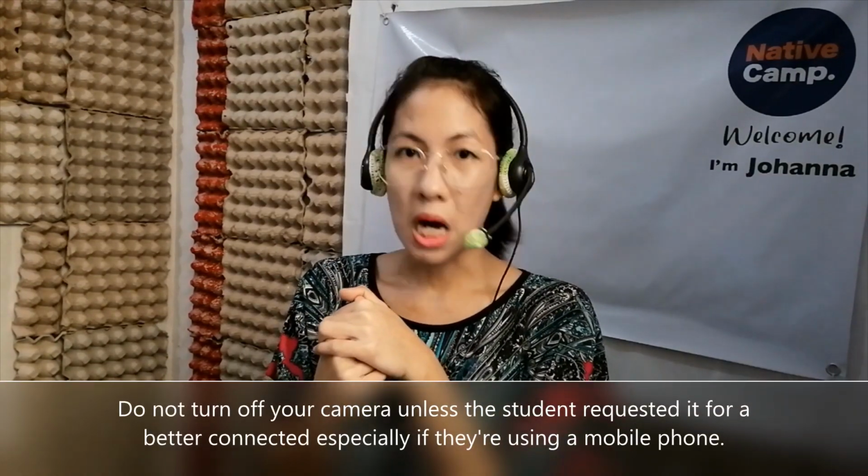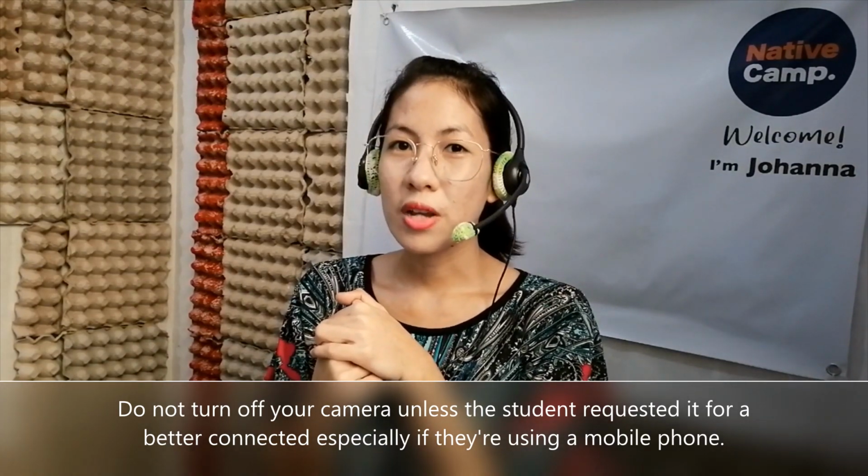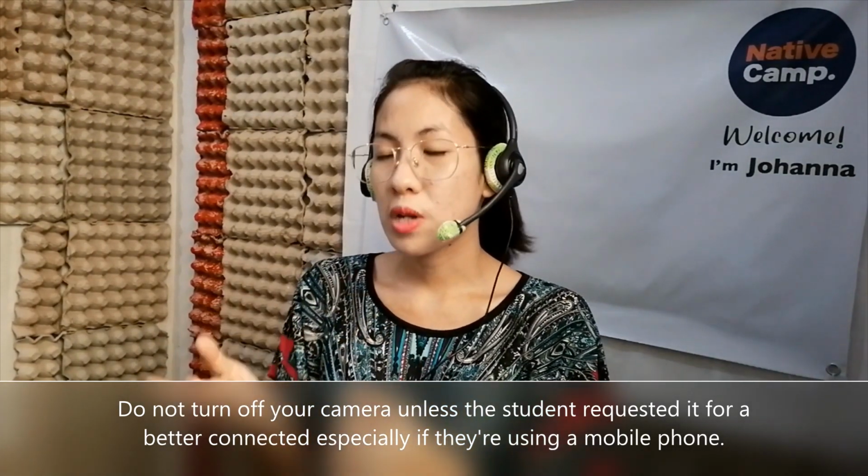You can also turn off the camera if in case you're having some problems with your internet, but do not ever turn off your camera without asking permission from your student. And then you can also, for example, like now, if you notice, I have some colds and a bit of a cough. So if I cannot talk properly, I would mute and then I would sneeze or I would cough and then I would just say sorry to my student. And just make sure to click on mute. If you don't have the mute button on your headset, you can just use that on that of the platform.